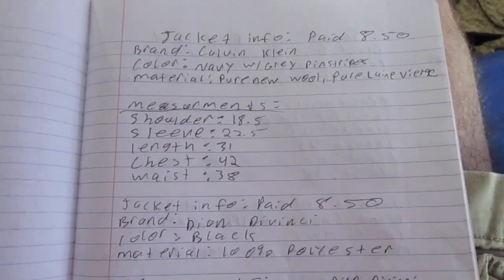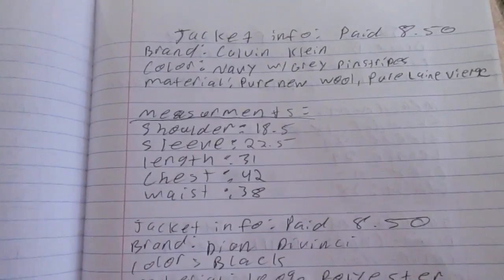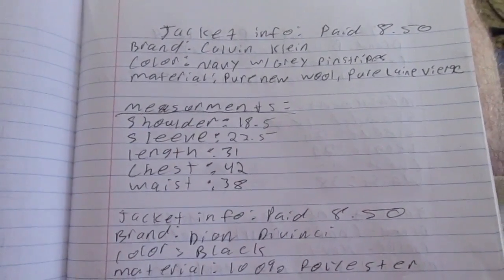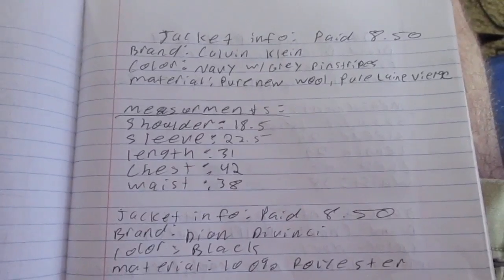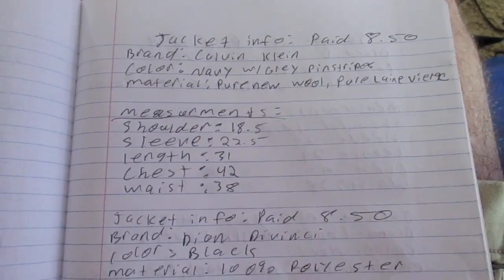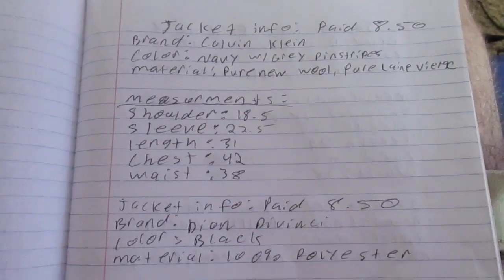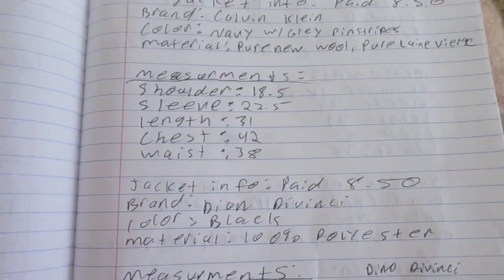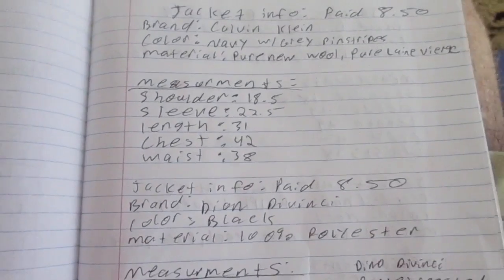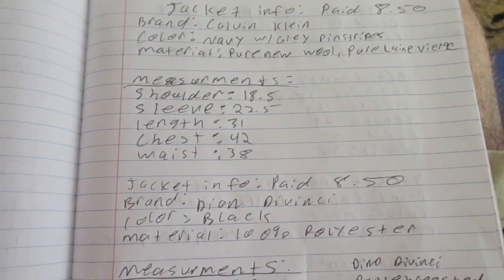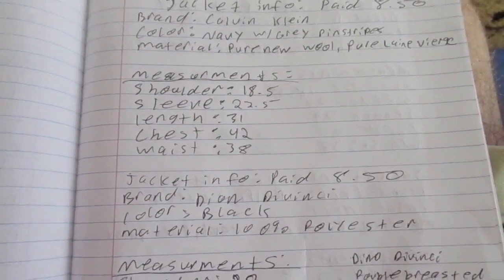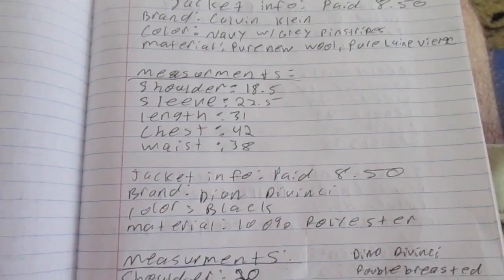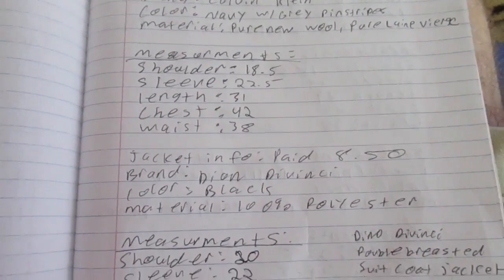But I'll put the price, I'll put the brand, then the color and whatnot, pinstripes and all that. If possible, always put the materials, and then I get right to measurements: shoulder to shoulder, sleeve length, actual length from bottom of the collar to bottom of jacket, chest from pit to pit, waist, all that good stuff.